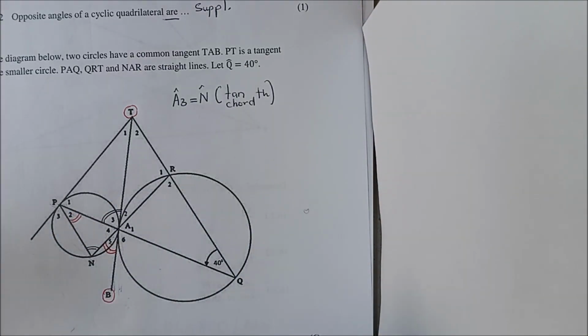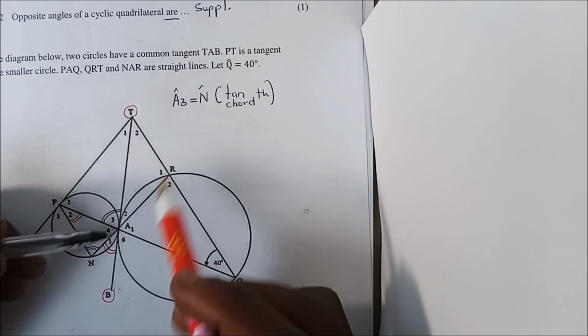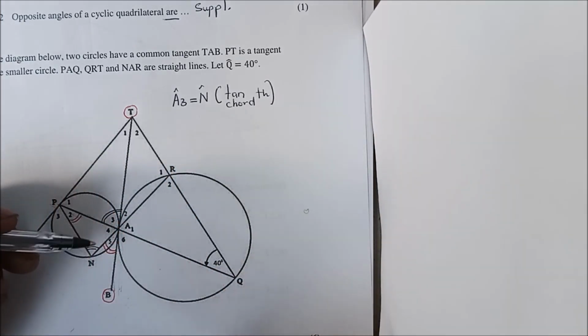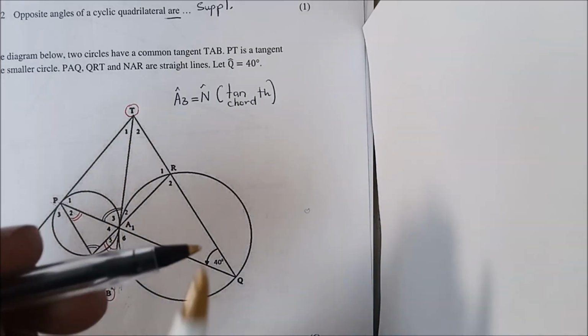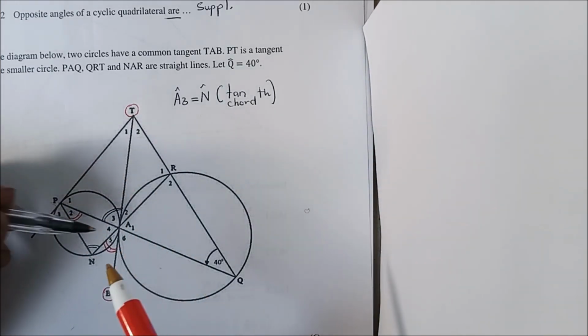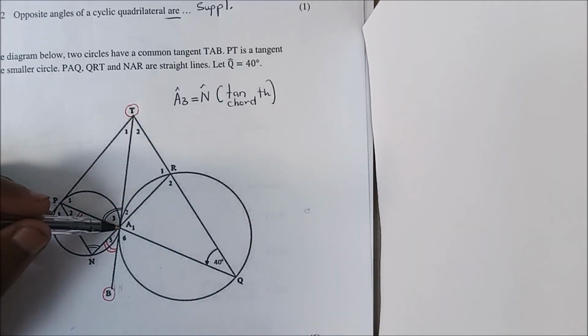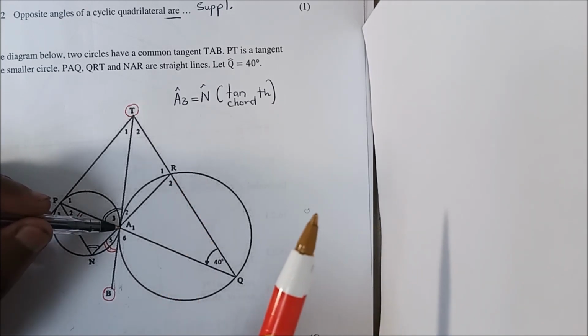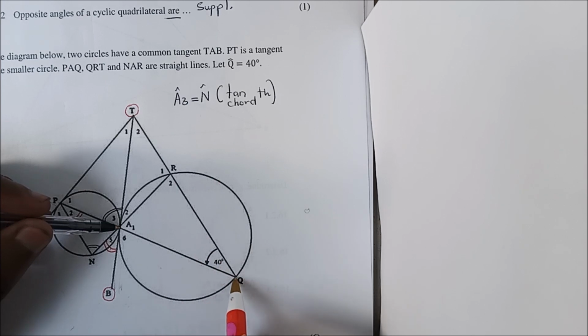So we do the same thing. Remember we said this tangent is common, so we had to start with the smaller circle. Now we go into the bigger circle. The bigger circle, we're still going to use pens. Point of contact, here is the point of contact. So where do you put the pen in such a way that you have a chord? Obviously you can put it here.